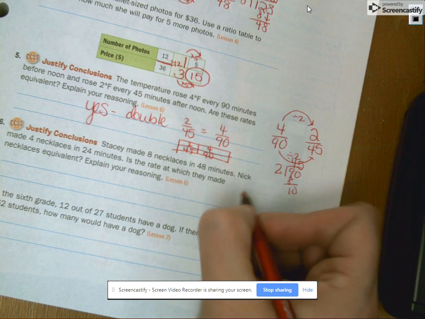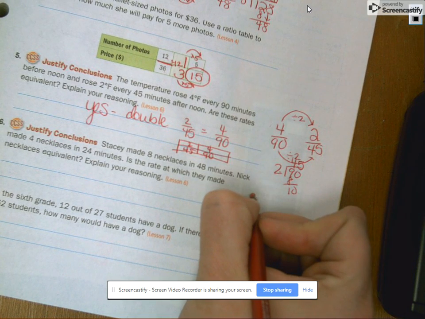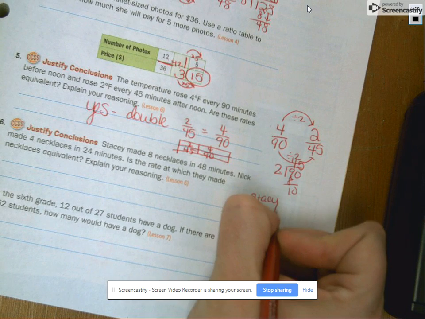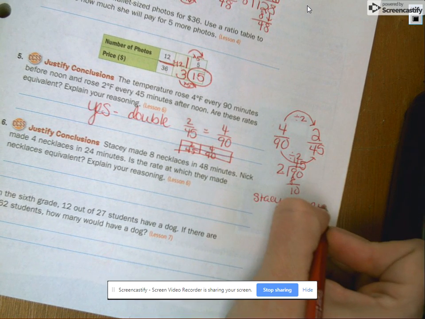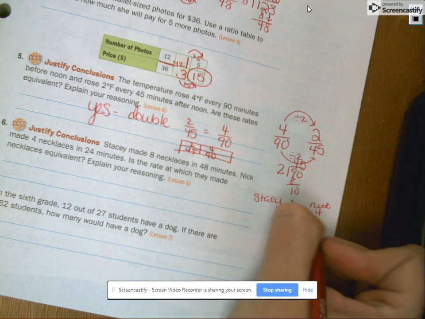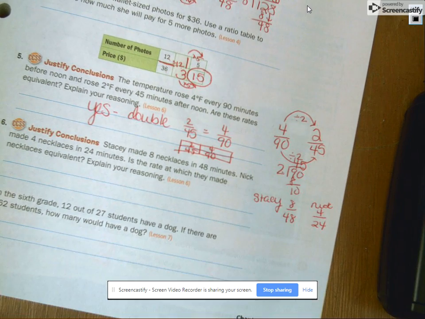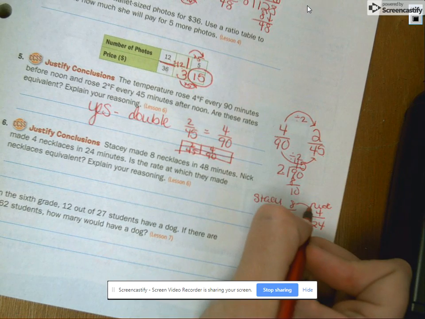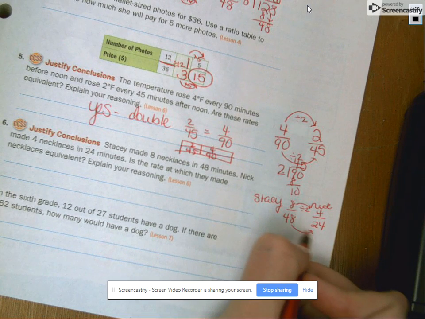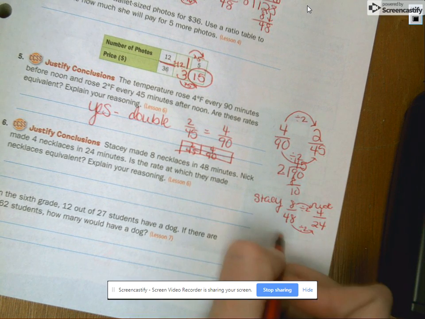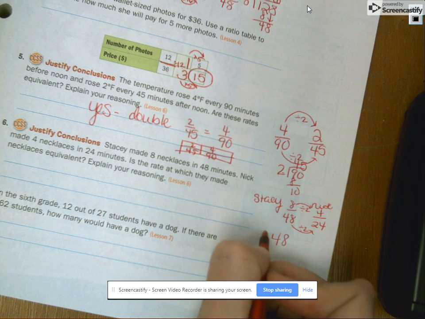Okay, so Stacy has 8 necklaces in 48 minutes. Nick has 4 necklaces in 24 minutes. Is it equal? Well, I'm going to do the same thing. 8 divided by 2 is 4. Is 48 divided by 2 24? Let's figure it out. 48 divided by 2.